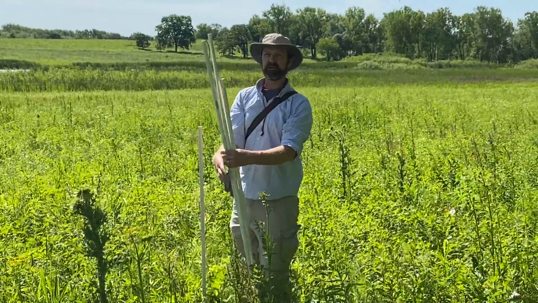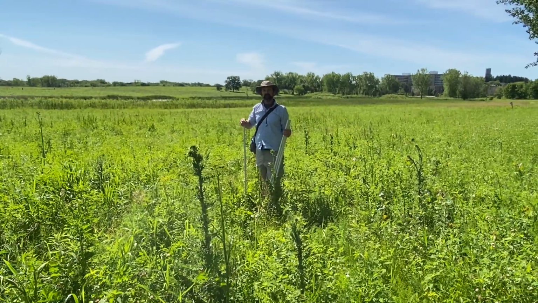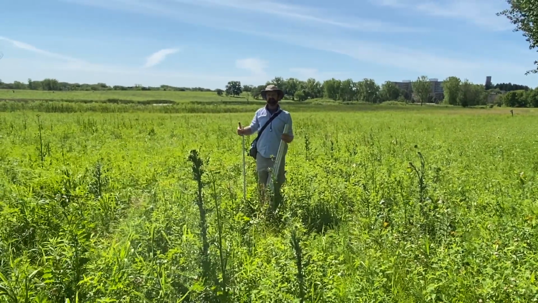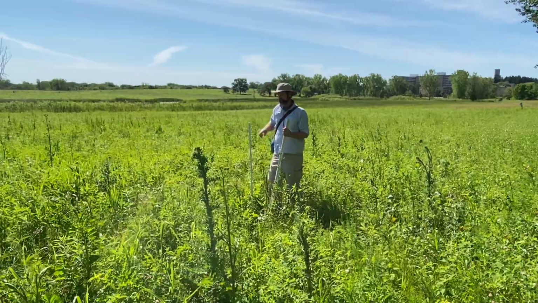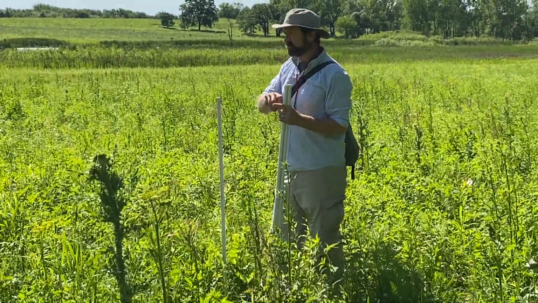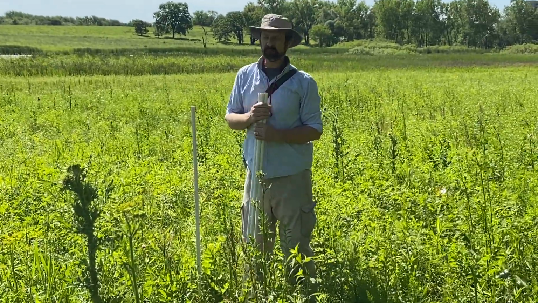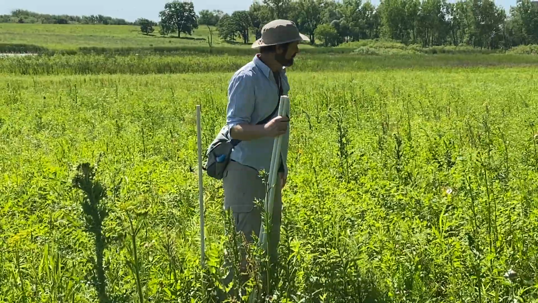You might have some experience doing quadrats with flags at the corners. I find when I'm working in the prairie that having something that's nice and bright that I can see from a distance is helpful. So I've got these PVC poles with sharpened ends, and I'm going to do a 10 meter by 10 meter quadrat. Another standard is 1 meter by 1 meter. This one tends to work out pretty well.